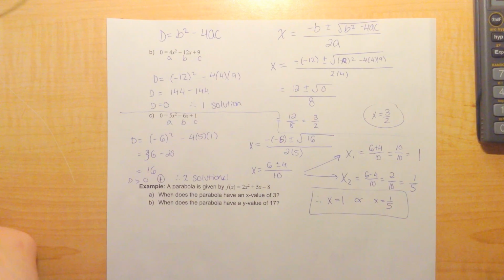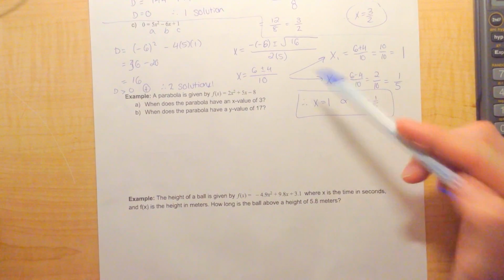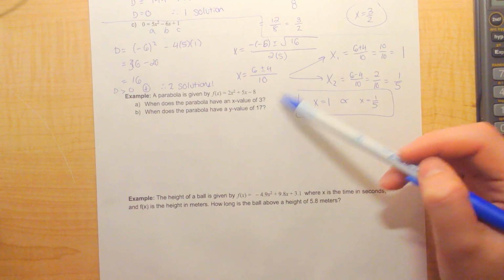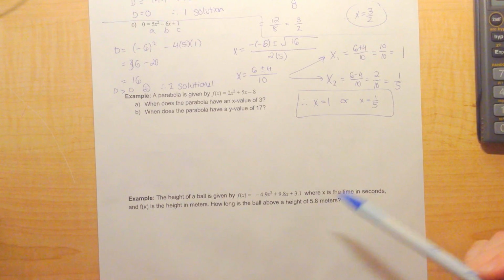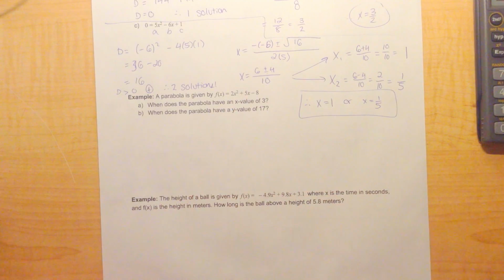Okay, so that's just a little bit of the quadratic formula to show you. Those are your pretty standard examples, right? Solve this for x, how many solutions, nothing too crazy to interpret there. Let's do a couple of different types of problems. So one when we're thinking about the graph, and then we'll do one with an application. So first up, a parabola is given by f of x equals 2x squared plus 5x minus 8. So the first part of this is asking us, when does the parabola have an x value of 3?